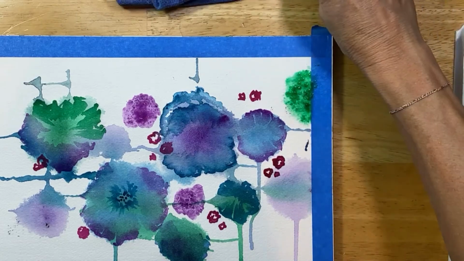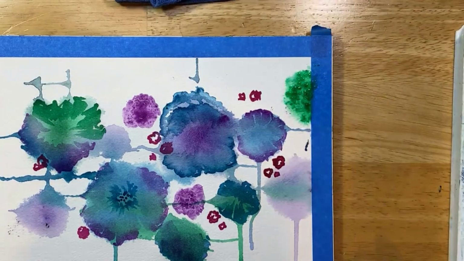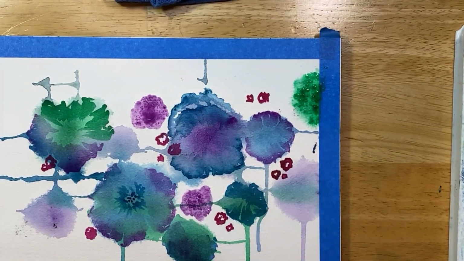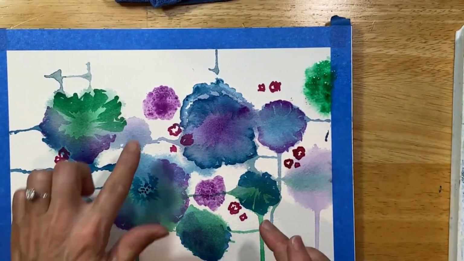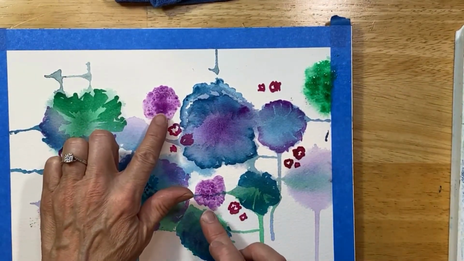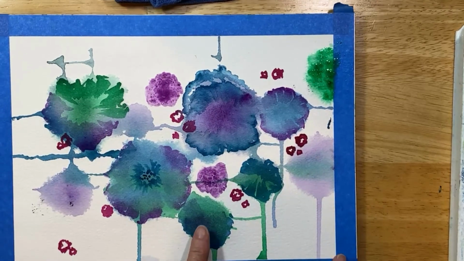If you put a ton of salt on there, like you're trying to absorb all the water, you lose some of the interest to it. So just a little sprinkle is nice. And then later when it's all dry, I'll brush away the salt from these two.